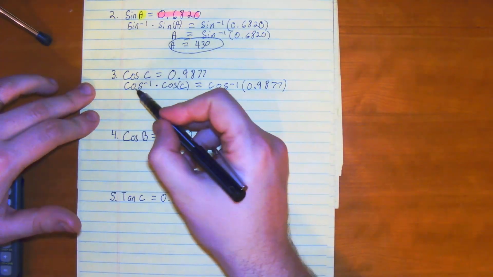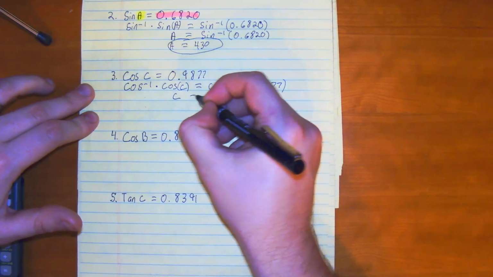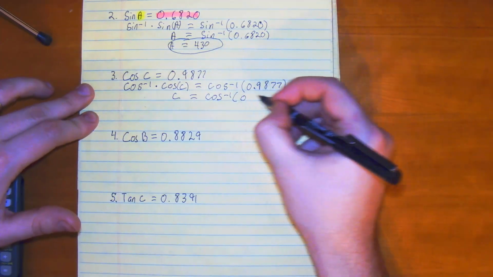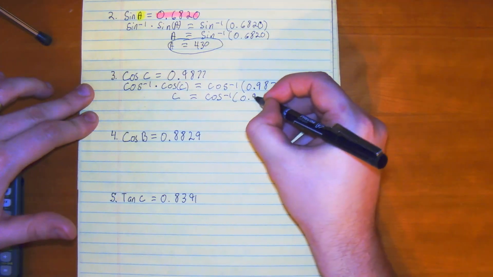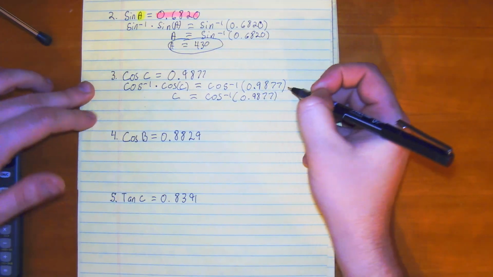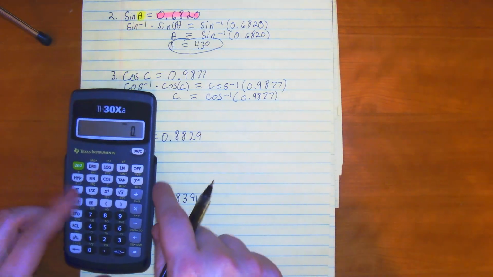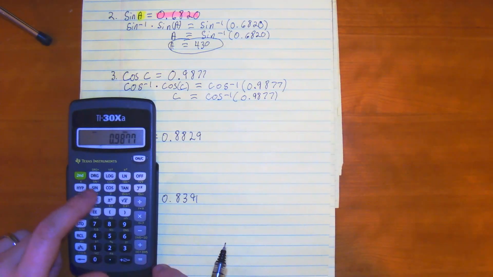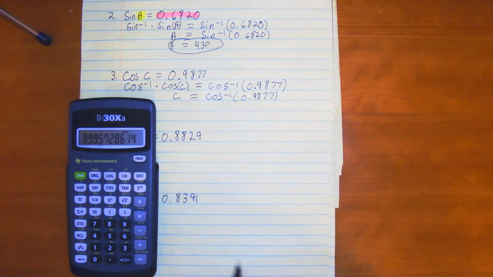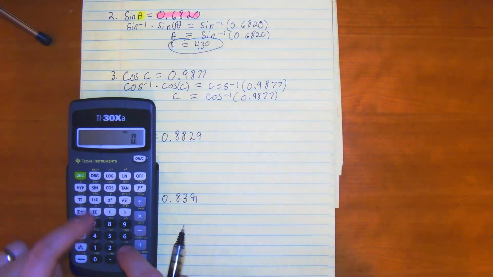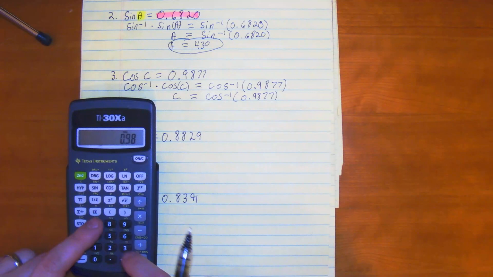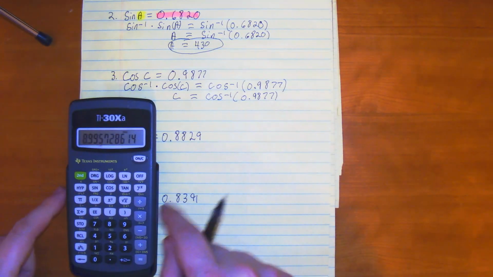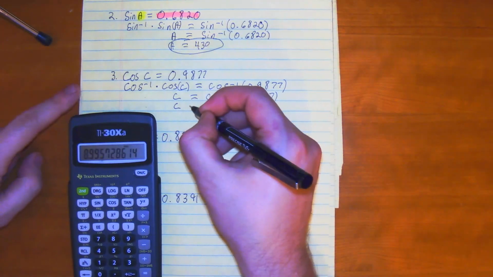What happens here is these cancel out, so we're at c is equal to arc cosine of 0.9877 right here. 0.9877 arc cosine would give you 8.9, so let's just check it again. 0.9877 second cosine gives you 9. So C here would be 9 degrees.